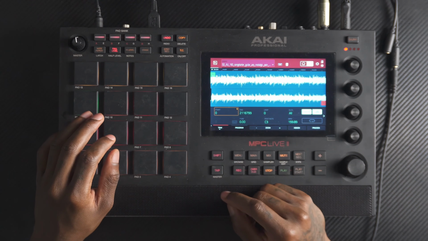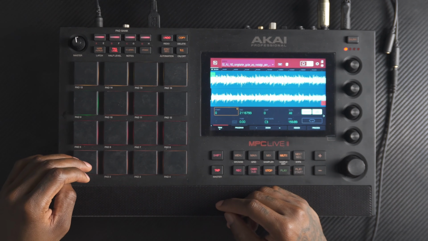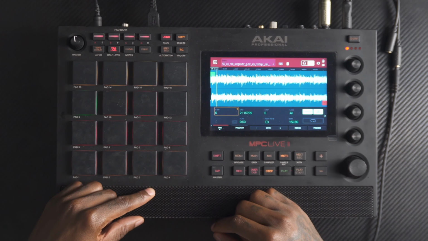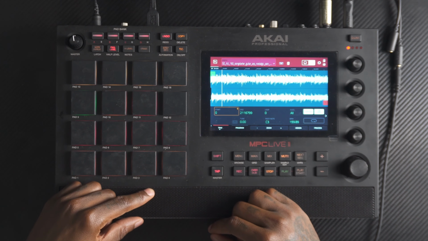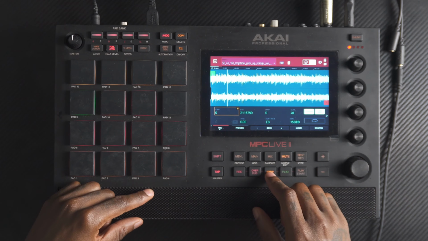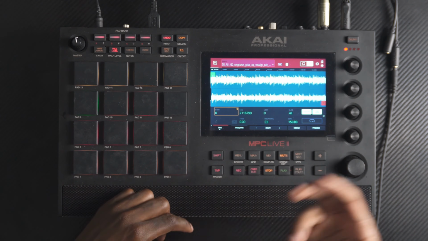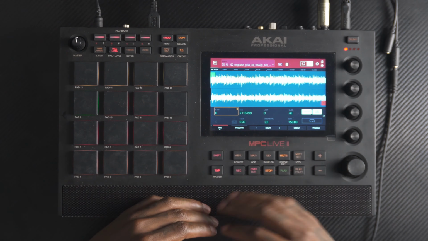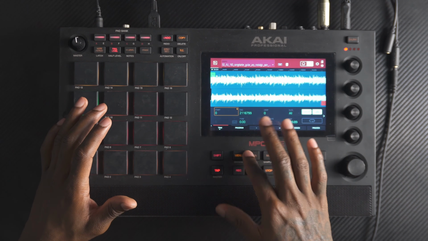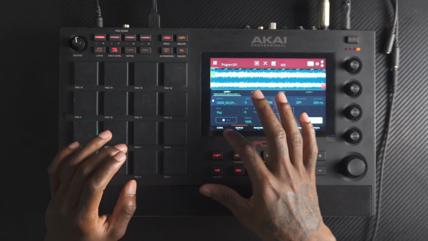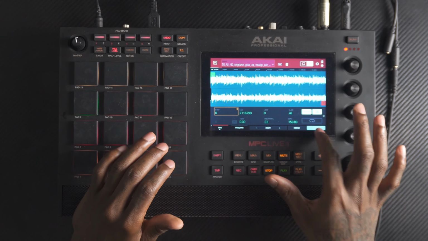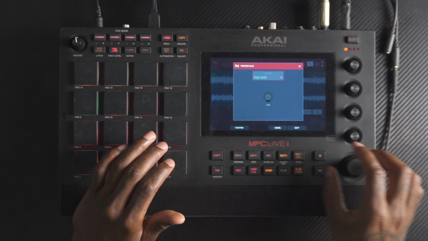Now let's say you have a sample and you like the tempo, but you just want to change the pitch. So that sounds good, and you're probably thinking in your head, okay, I love this tempo, but I just want it in a different key. So instead of going to tune or changing it from the global settings, no, scratch all of that. You just go to process and you go to pitch shift.